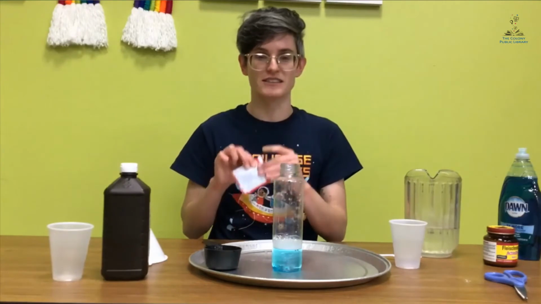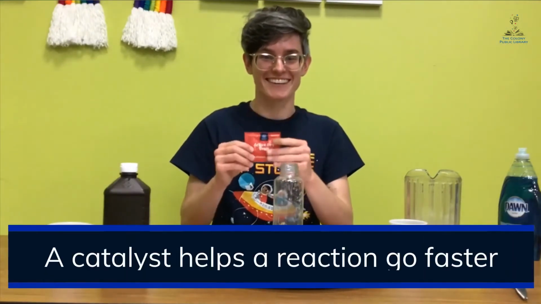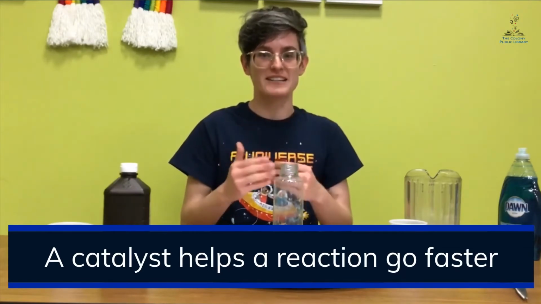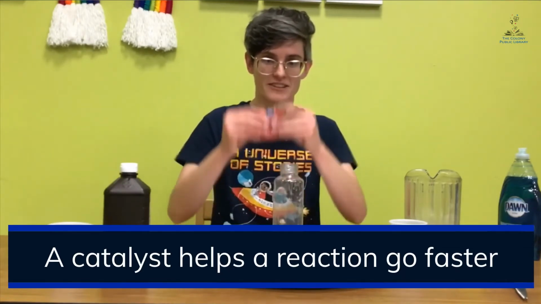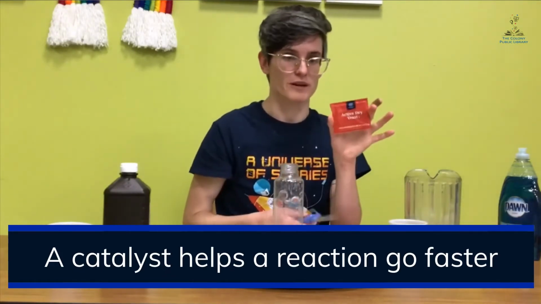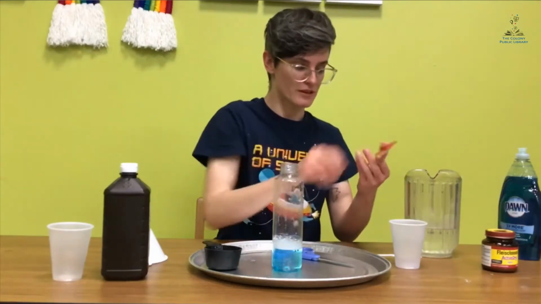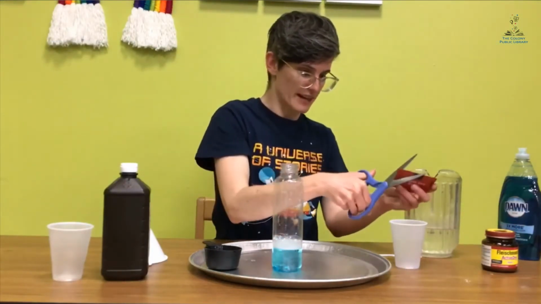And we're going to use this yeast to help make this reaction go faster. So this is a catalyst. A catalyst is when something is added to a reaction to make it go faster. So that's what we're going to do with our yeast. I'm going to use the packet yeast. We're going to use 1 full packet. If you have bulk yeast like this, you can use 1 tablespoon. I'm just going to open up this packet and use that.